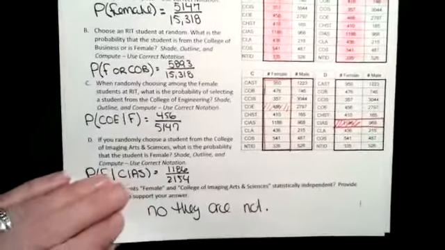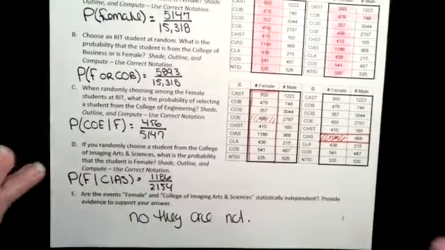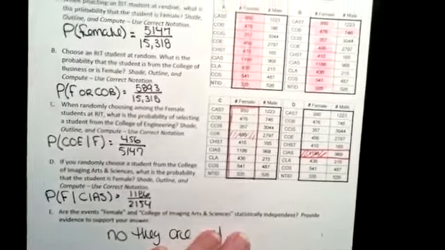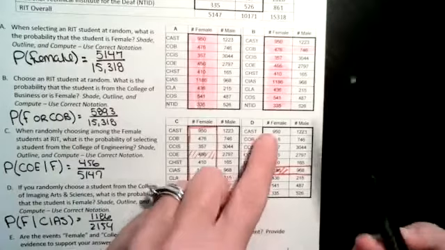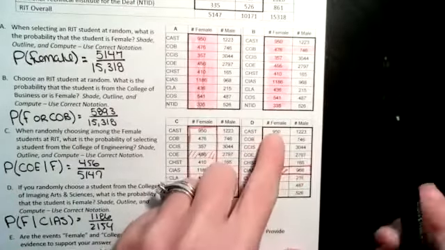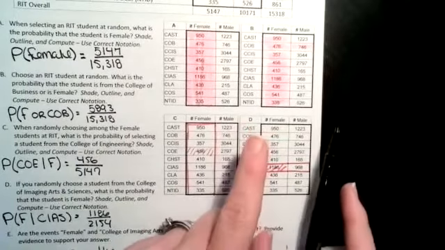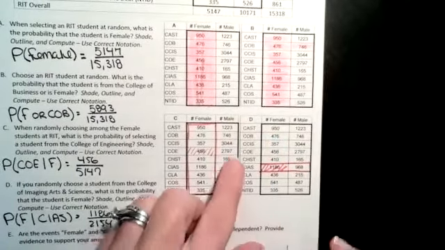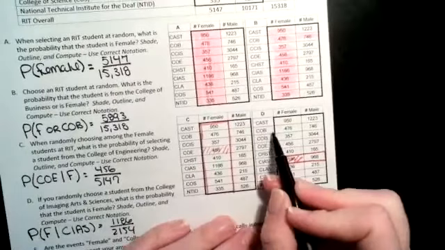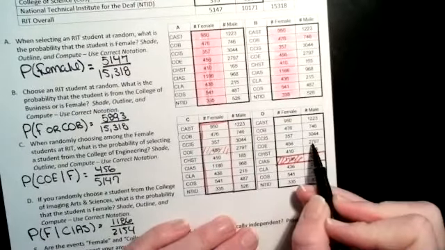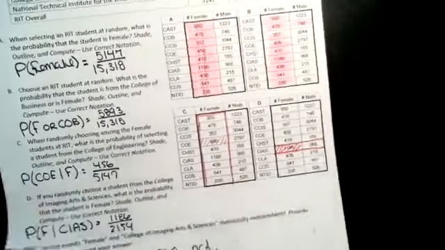Remember, we also have something called mutually exclusive. That just means there's no overlap. So two mutually exclusive events would be female and male, right? Can't be both. You have no overlap. Another mutually exclusive example could be the different college you're in. So College of Business is exclusive from College of Engineering, right? There's no overlap. That's mutually exclusive, in case you see that.